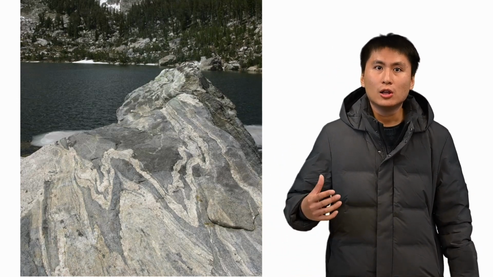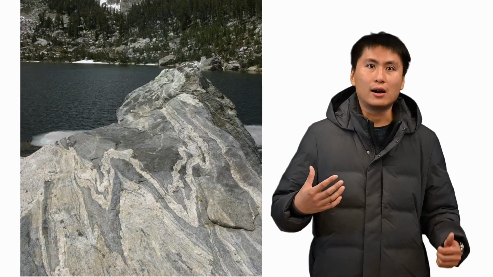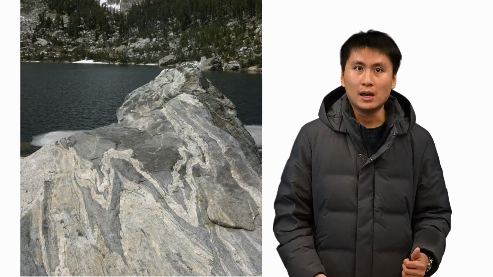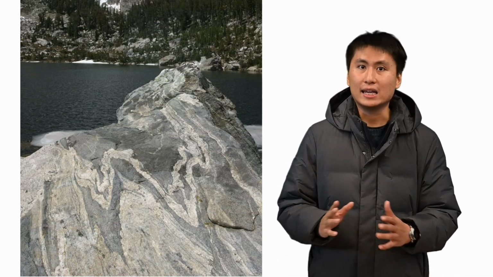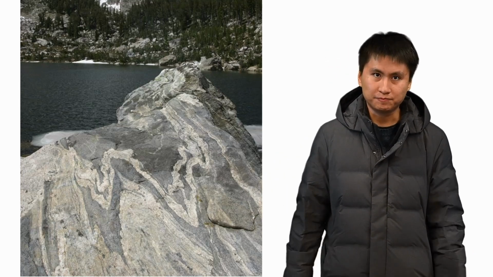In this picture, you're looking at a typical metamorphic rock. The stripe pattern you see on the rock are aligned minerals that are results of high pressure. During metamorphism, the rock does not melt, unlike igneous rock. The transformation of metamorphic rock is done as solid status.